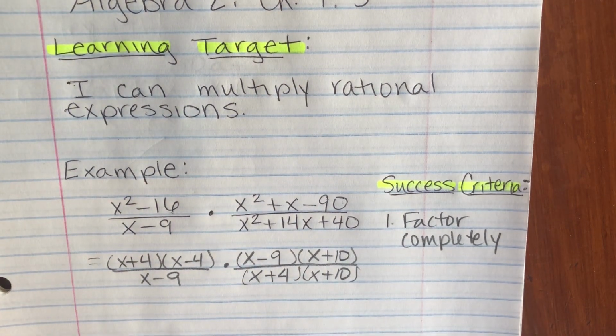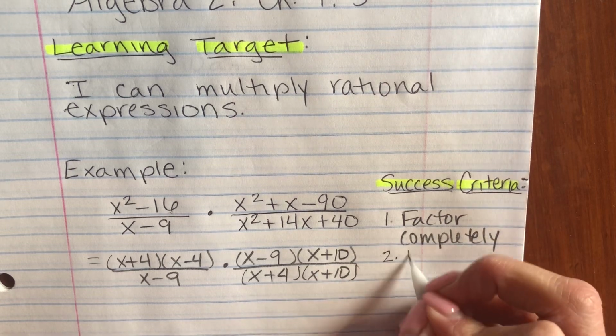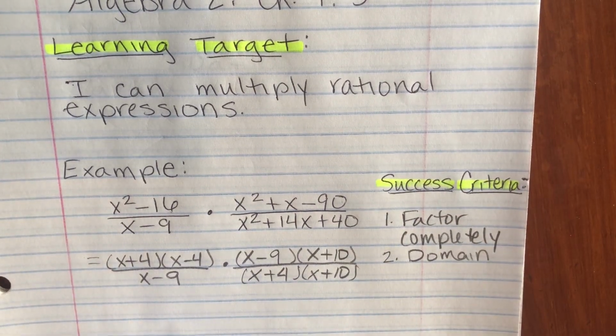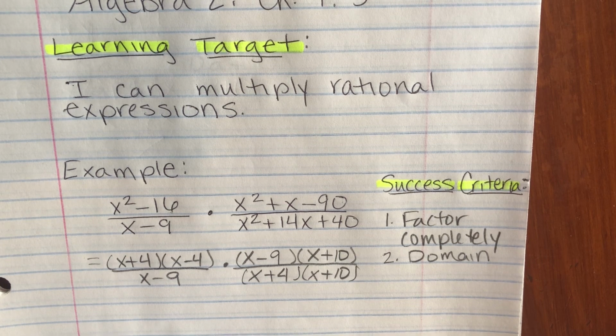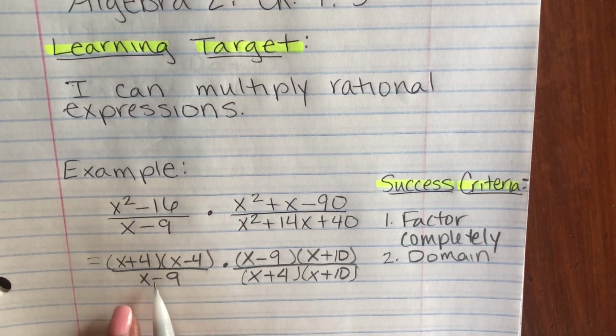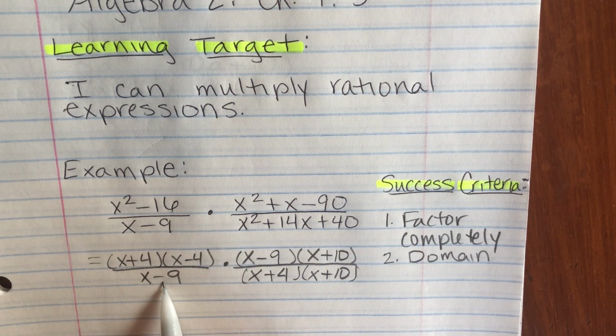I am factored completely. Now I'm going to state the domain. So this is the restrictions. What would make the denominator 0? What could we plug in for x that would make the denominator 0? So I'm going to go through and look at each part of the denominator. So I'm going to start here at x minus 9.